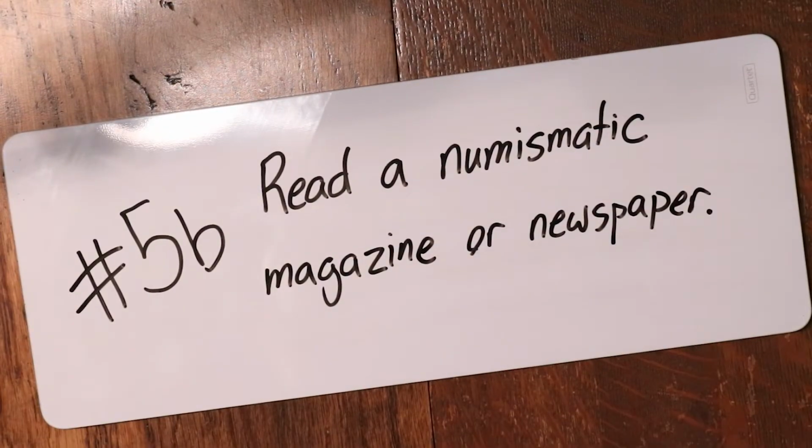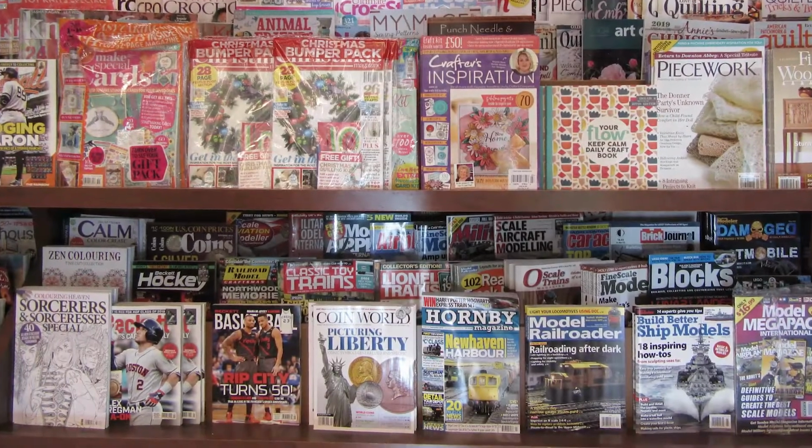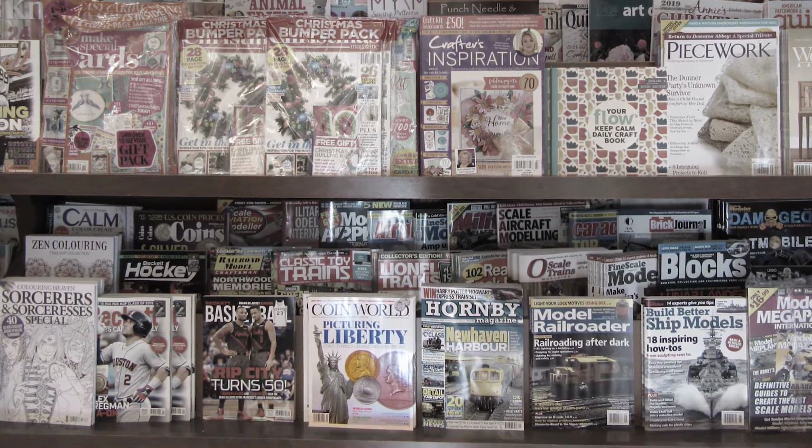Requirement 5B. Read a numismatic magazine or newspaper. There are plenty of different magazines to read, and they can sometimes be found at bookstores in the magazine section.